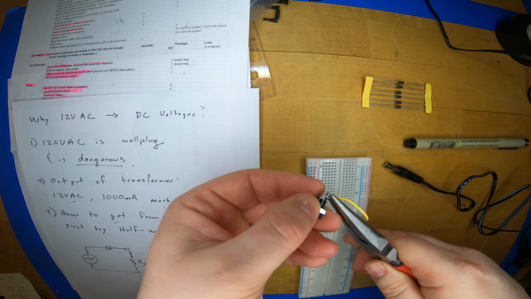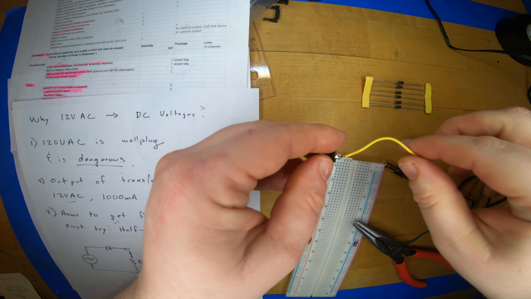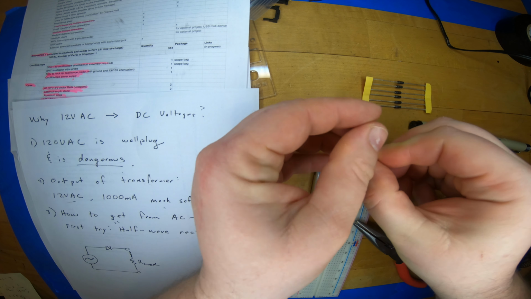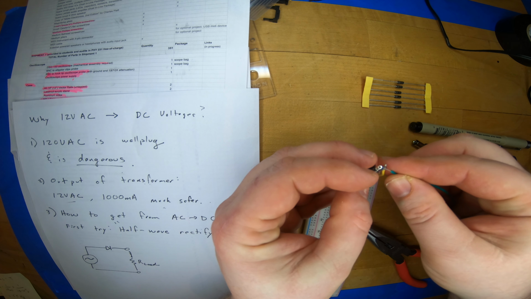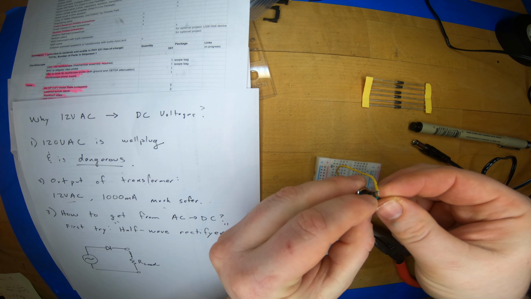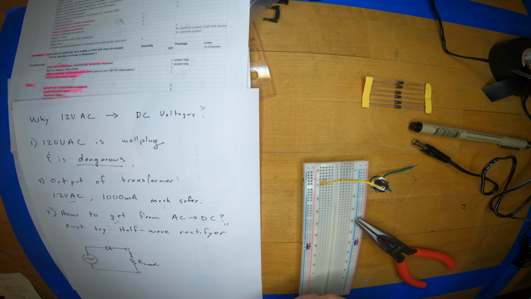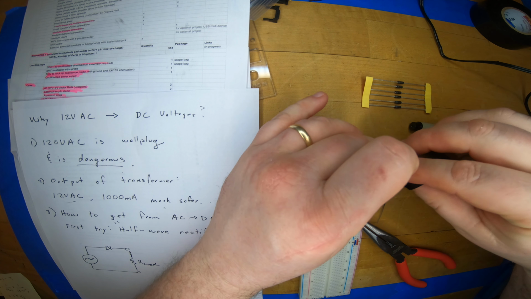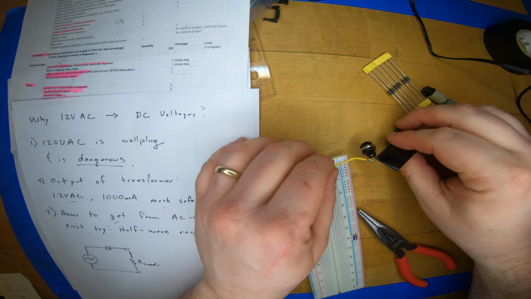Connect that AC power temporarily to a breadboard so we can experiment. Get the other side. There you go. Again, this is just temporary. We'll be soldering this in later. To make sure they don't touch, use a little bit of electrical tape. There we go. Okay, just a little temporary test setup here.